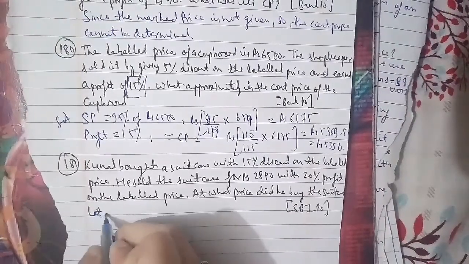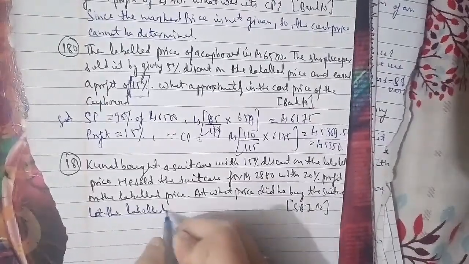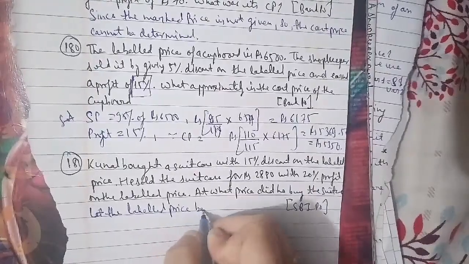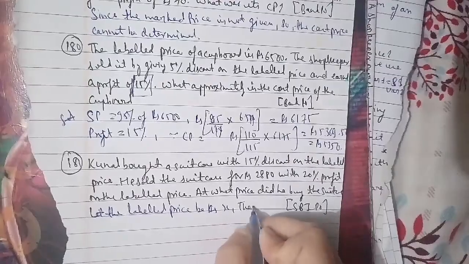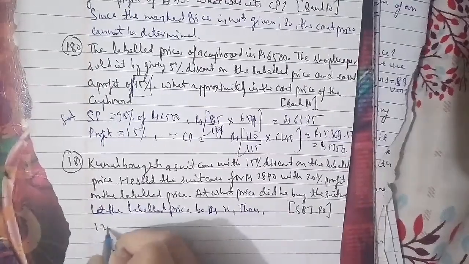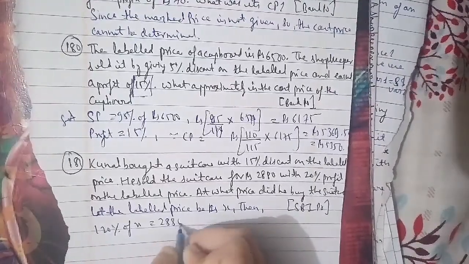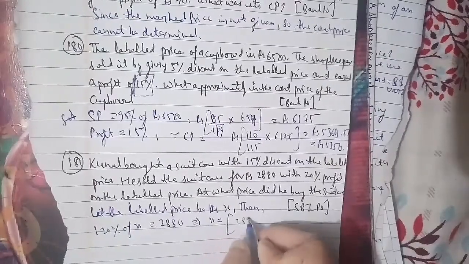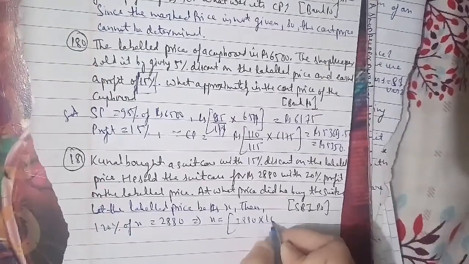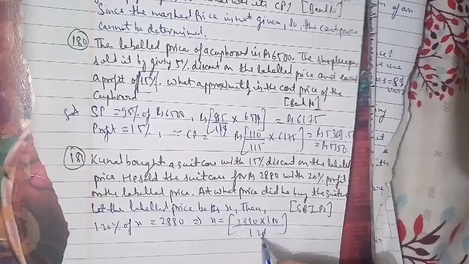The zero is cancelled here, so 288 upon 12, which will cancel out further. 2 6s are 12, 2 4s are 8, 2 7s are 14, 3 4s are 12. That gives 24, which will be multiplied by 100, so 2400 will be the right answer for this question as well.